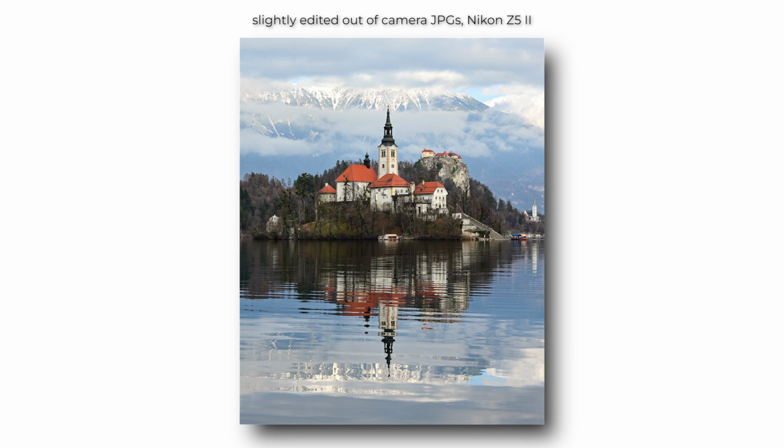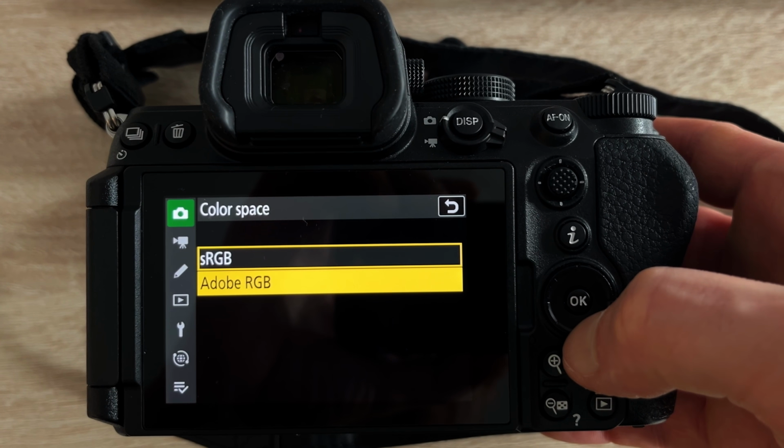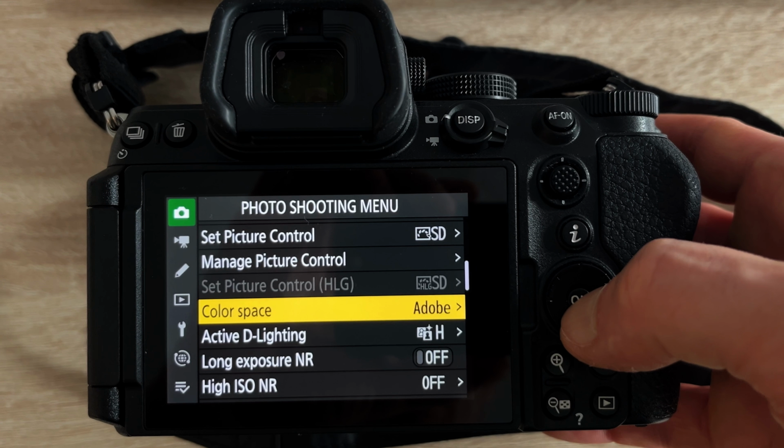So as long as you know what exactly you're doing and you are sure that you will convert your Adobe RGB photos into sRGB when you send them over to clients, you can, of course, set your camera into Adobe RGB.